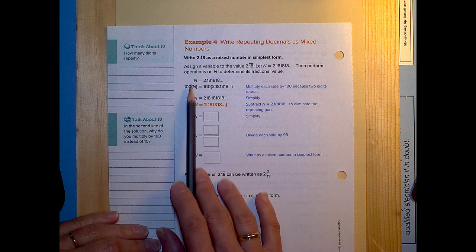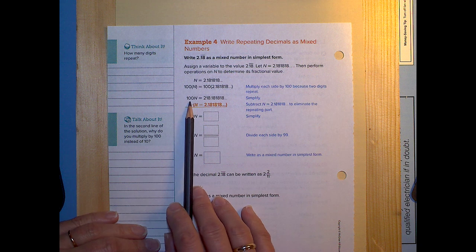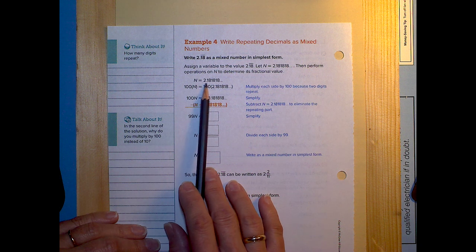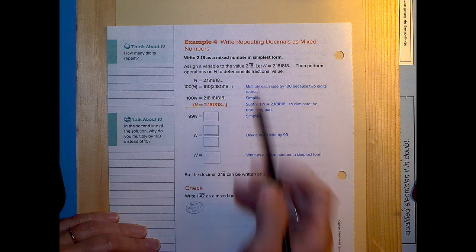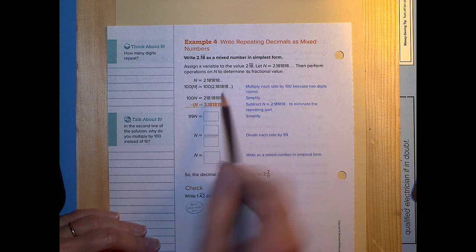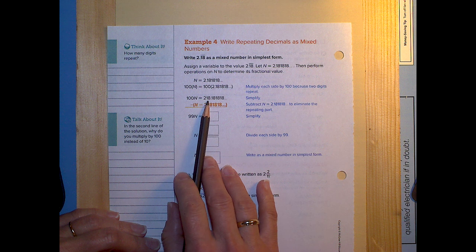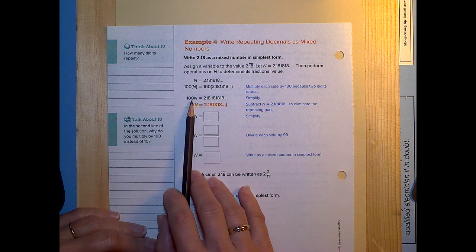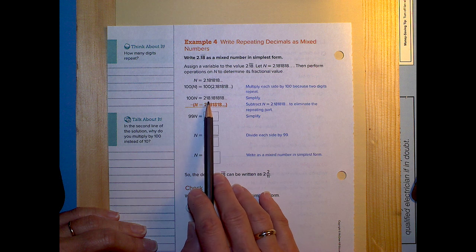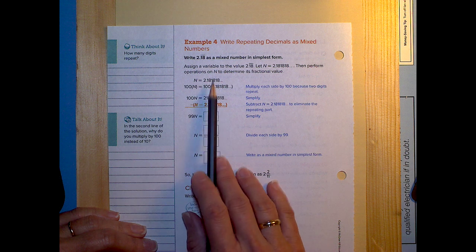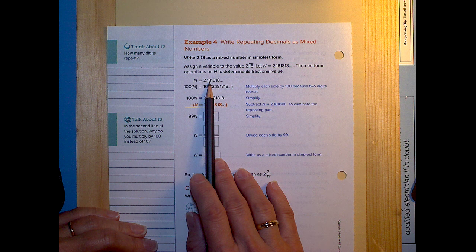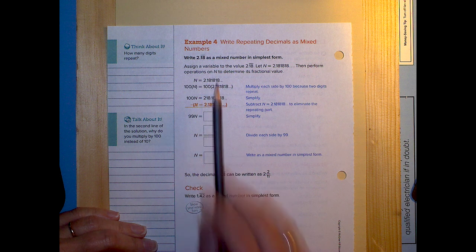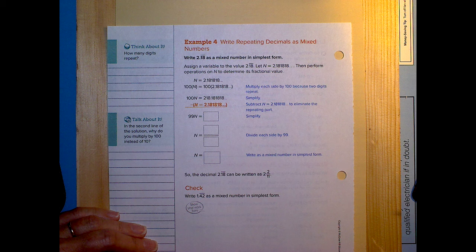So 100 times n gives me 100n. 100 times 2.181818, I move the decimal point 2 spots to the right. 2 zeros, 2 spots, and I get 218.181818. Think about this. If we only did 10, we would have 21.818181. That doesn't match up with 181818. We have to make sure that the numbers after the decimal point line up perfectly.